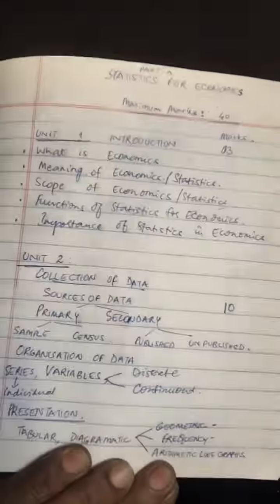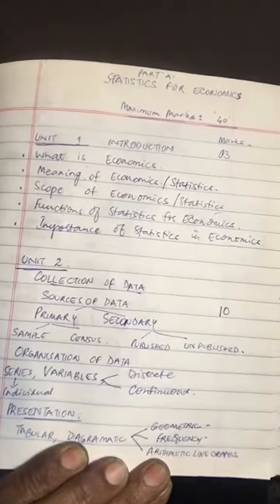In this, I'm going to talk about section A, in which we're going to talk about statistics for economics. How important statistics, or knowledge of statistics, is for studying economics. And so what are the contents, or what are we going to do? This comprises 40 marks.